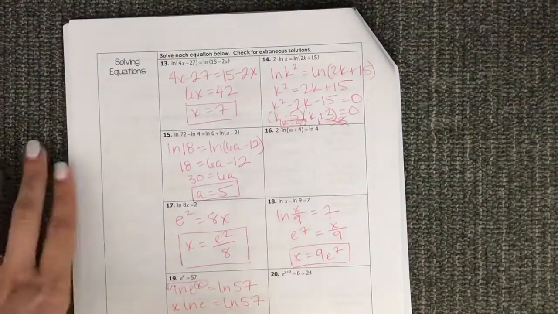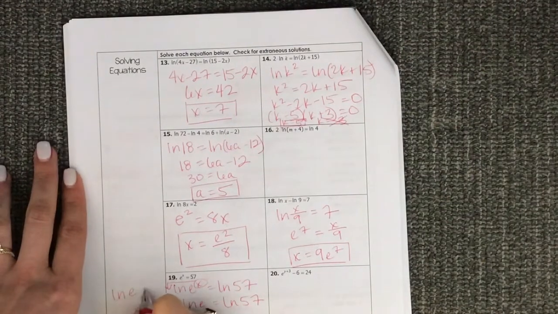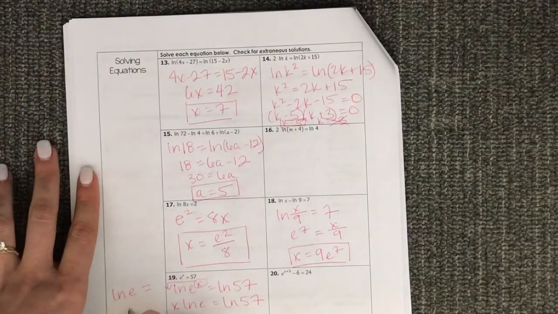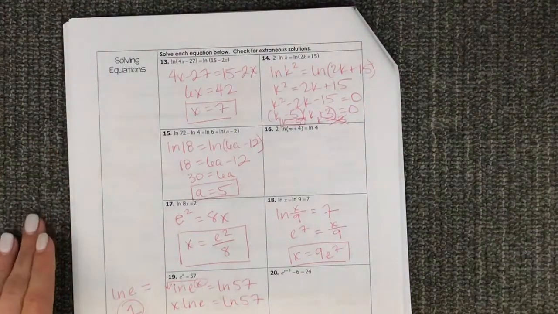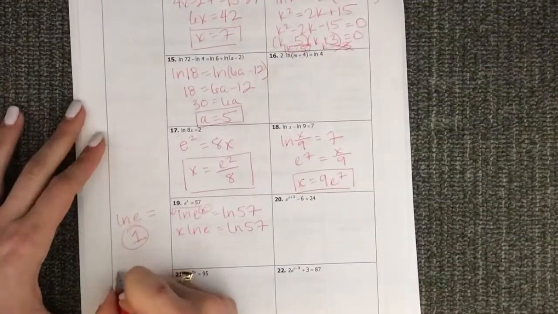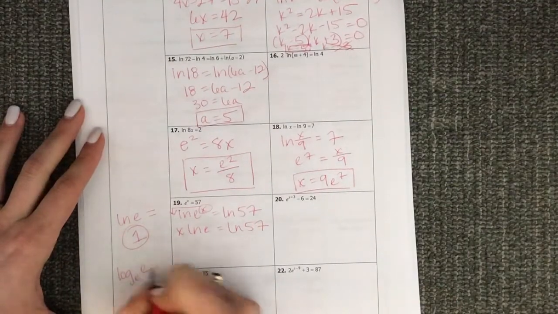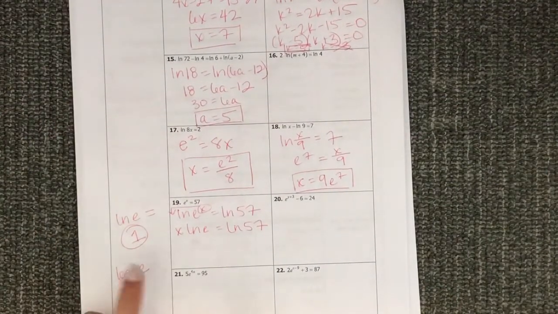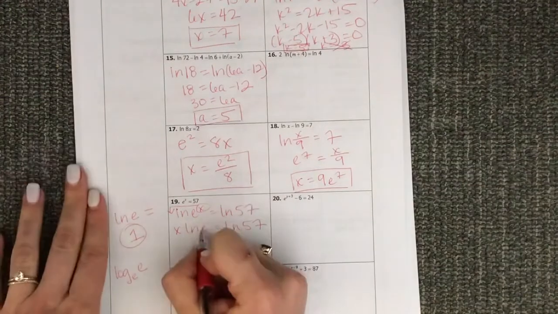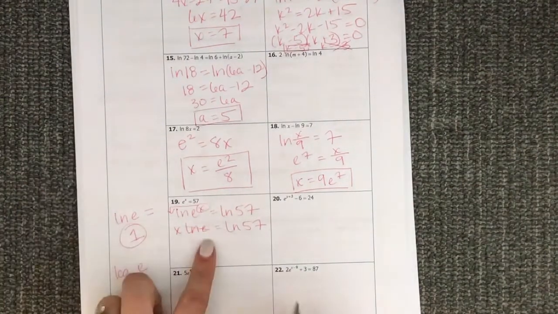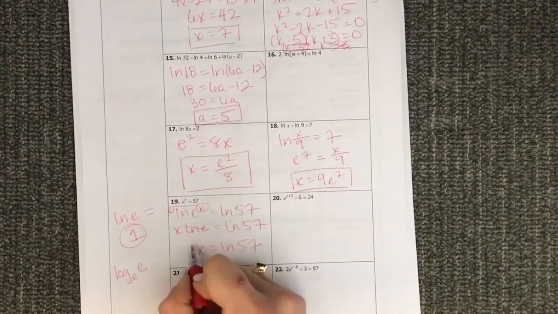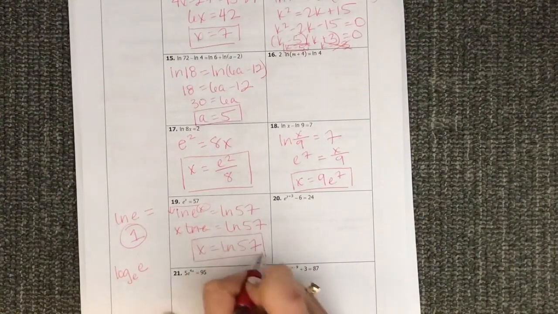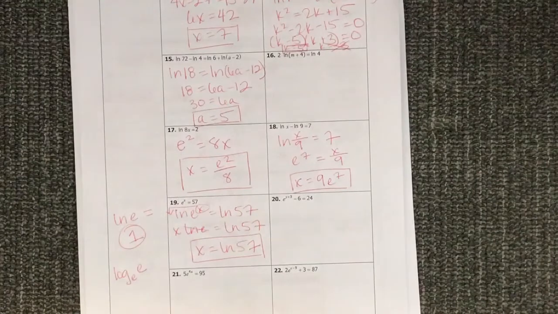Now, here's something important. You might want to write this off to the side. ln of e is always going to be equal to 1. Why is that? Because ln of e is log base e of e. So that's saying e to what power gives me e? That's 1. So this is 1, so we've now actually just finished our problem. Remember, you don't have to check for extraneous solutions on the exponential problems.